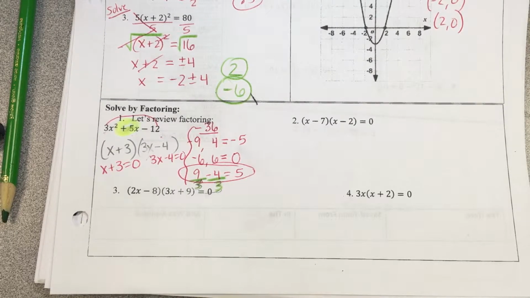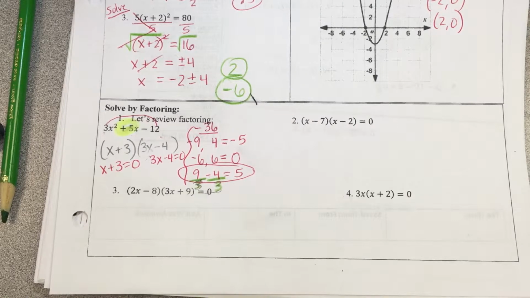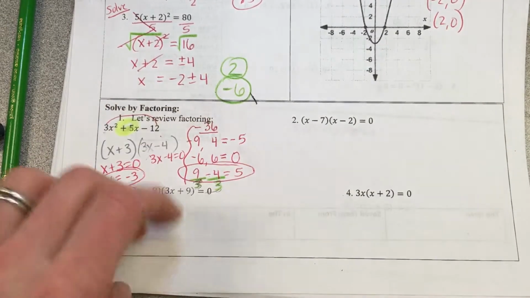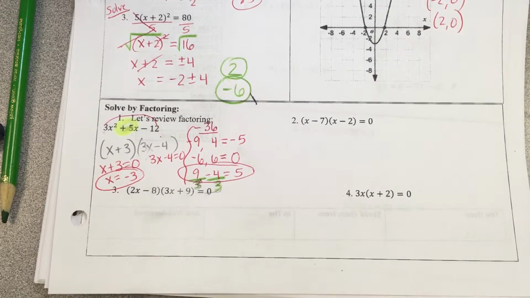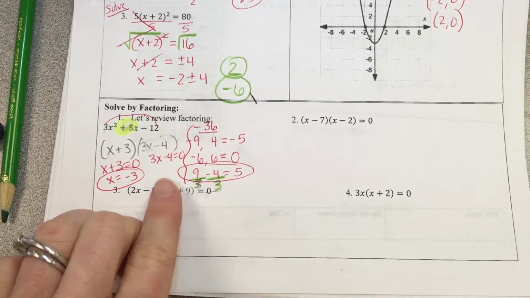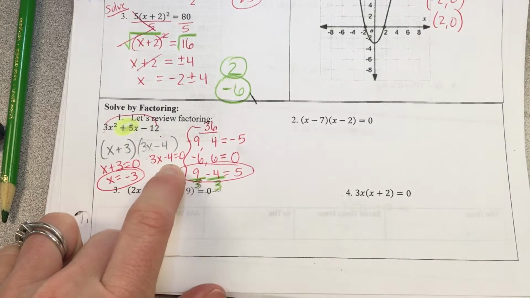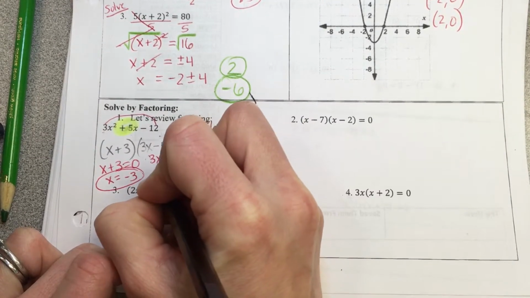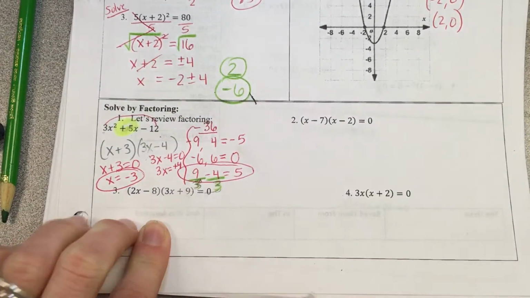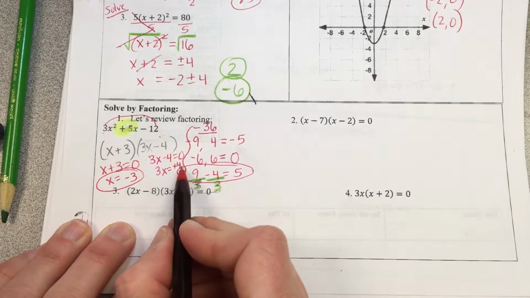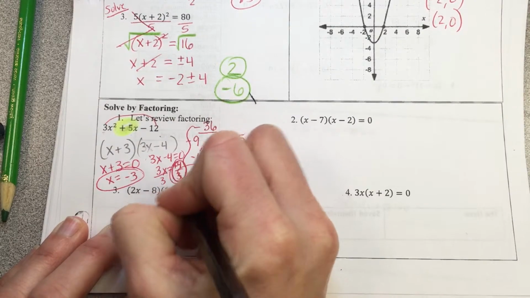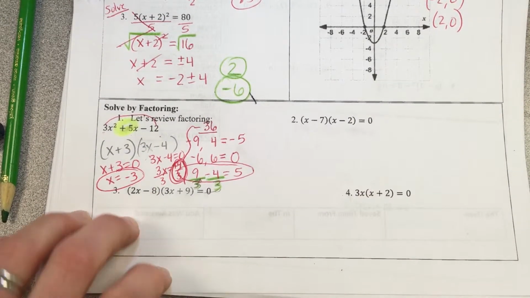So for this one, to get x by itself, you would move positive 3, and it would become negative 3. And then you're done with that one. So x equals negative 3, because you move it to the other side. For this one, I have to move the 4. So it becomes positive 4. And what do you do last? Divide by 3. And so you get 4 over 3.